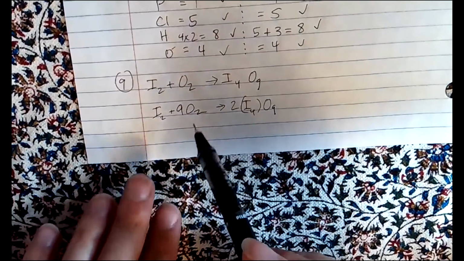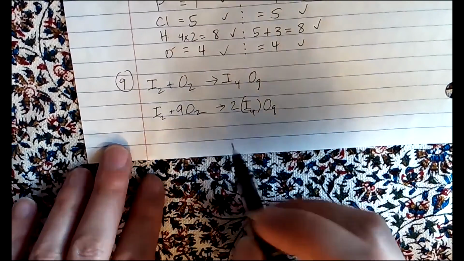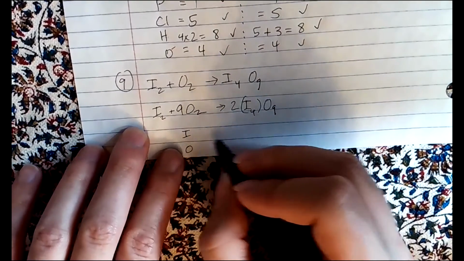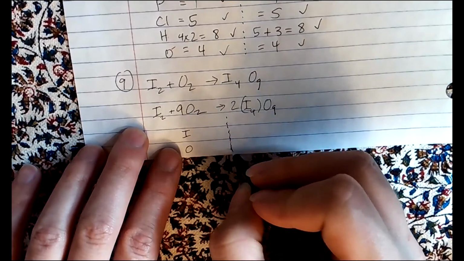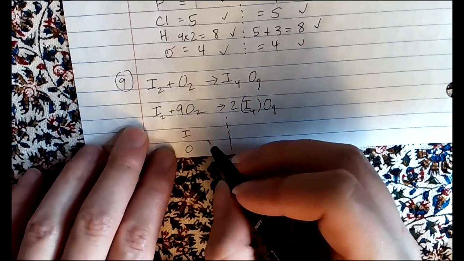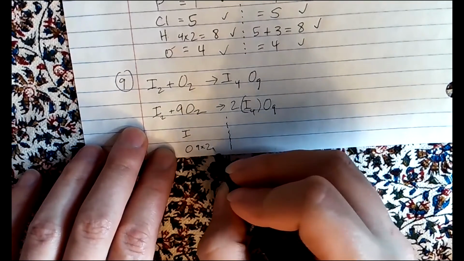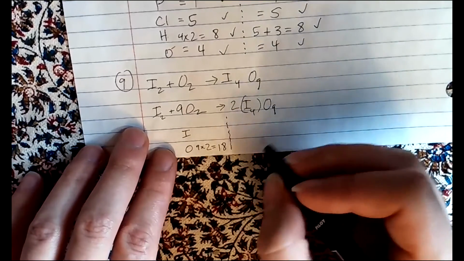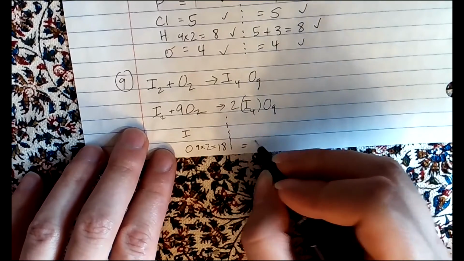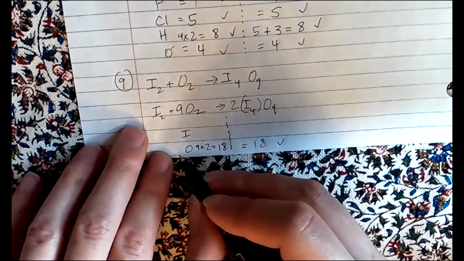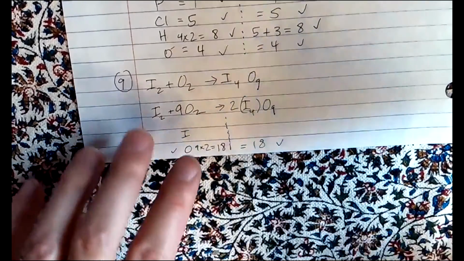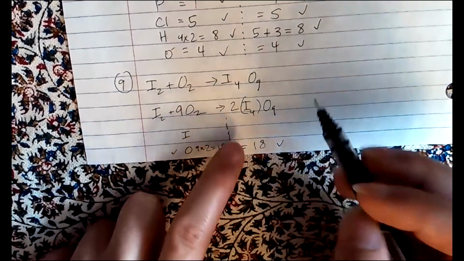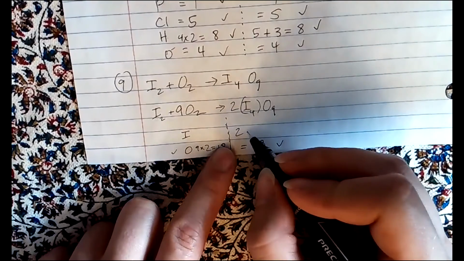So now we have 9 times 2. So for I and O, we have 9 times 2. That's 18 for O on the left-hand side, then you have 2 times 9, which is 18 on the right-hand side. So that is balanced for now. Now we have to go back to the I. So now we have 2I4, or 2 times 4.